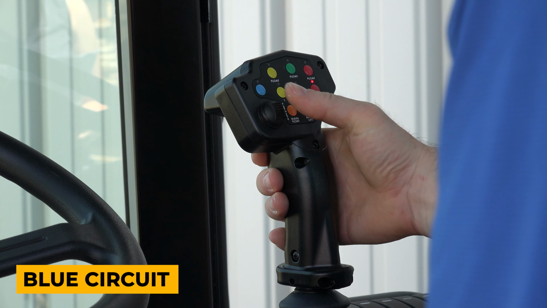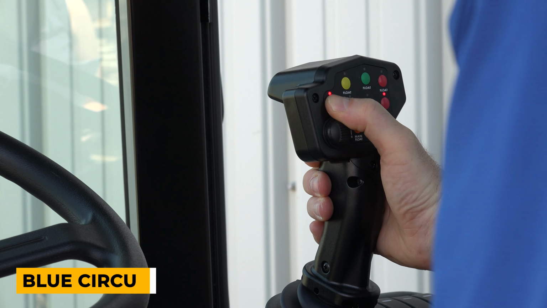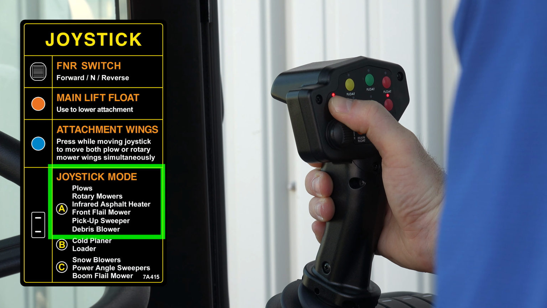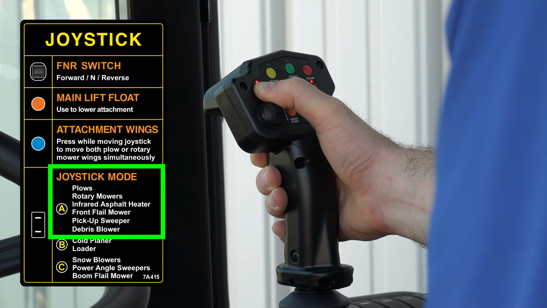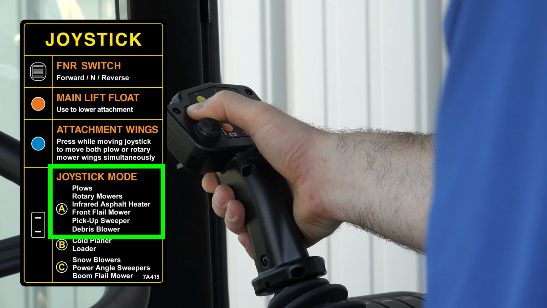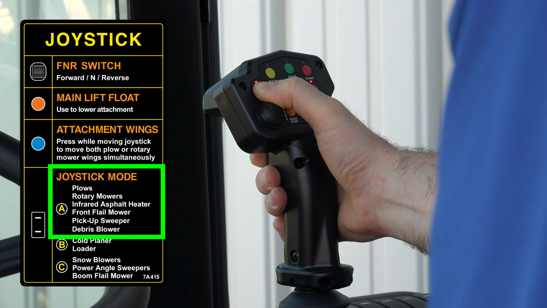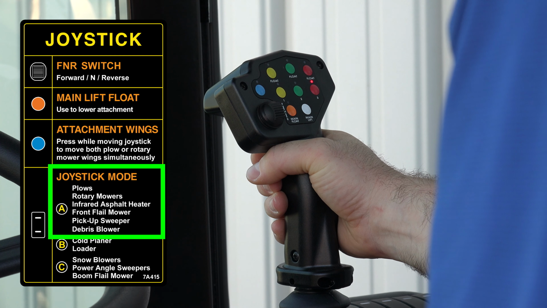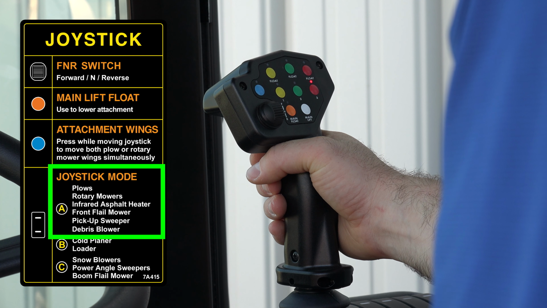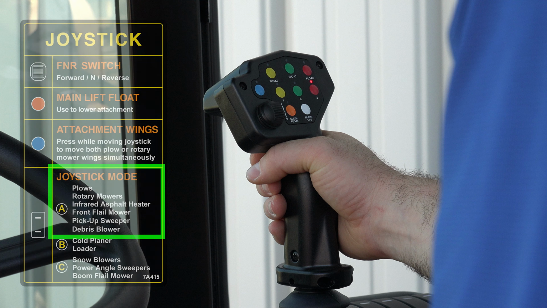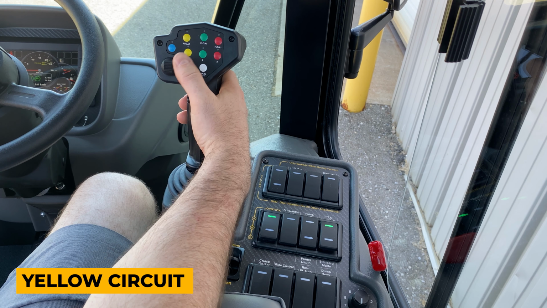Blue circuit. The blue circuit is only available in joystick Mode A. The blue circuit operates both the red and yellow hydraulic circuits simultaneously in opposite directions. The function is useful for V-plows and 10 and 14-foot rotary mowers, allowing both wings to be extended or retracted at the same time.